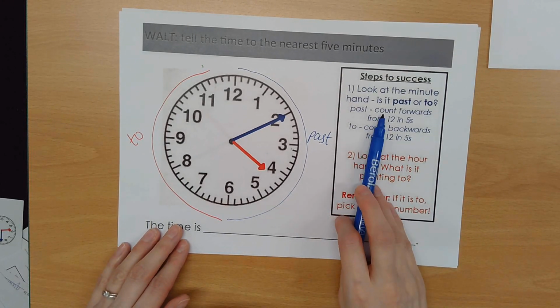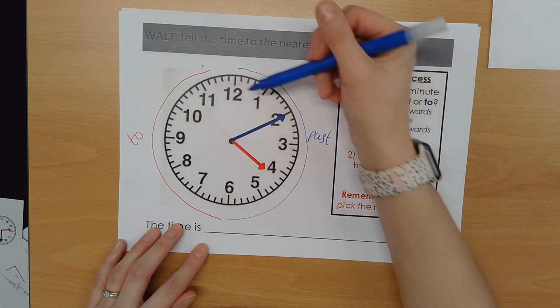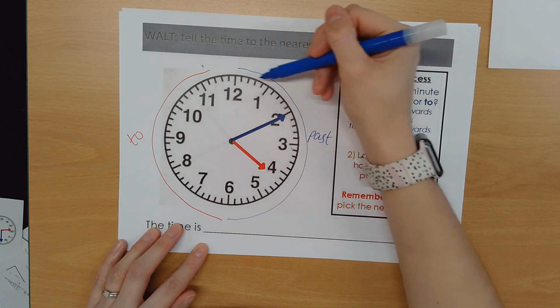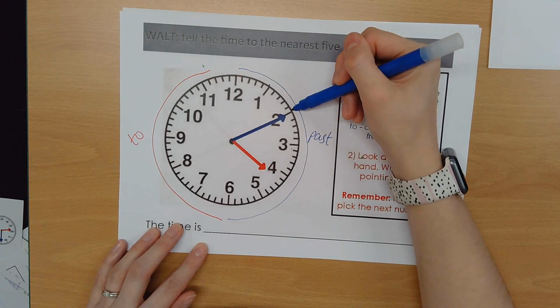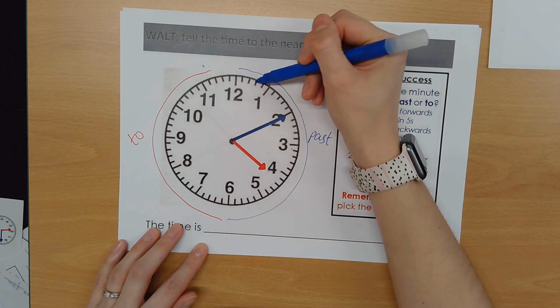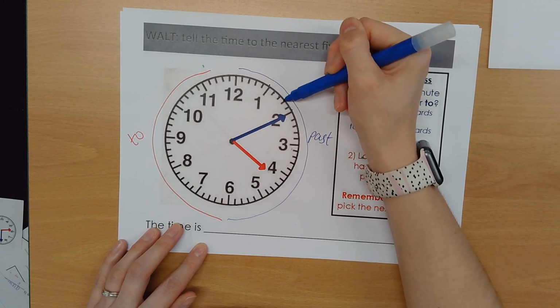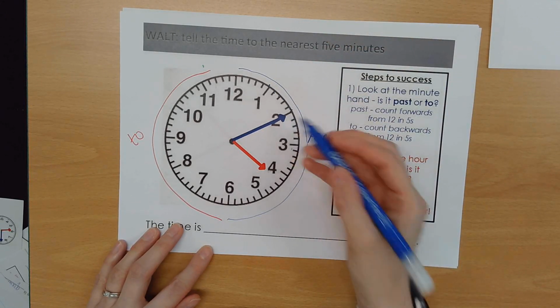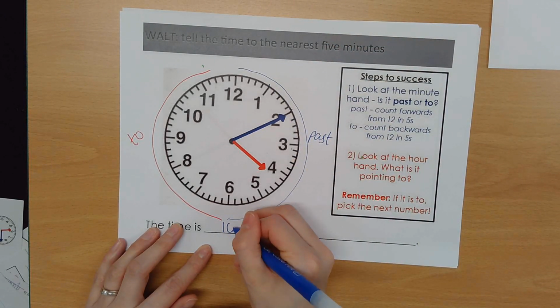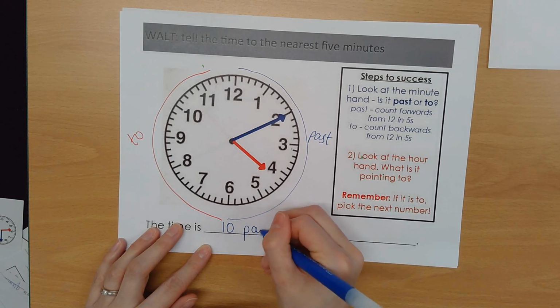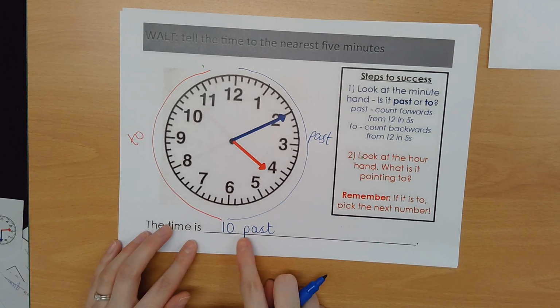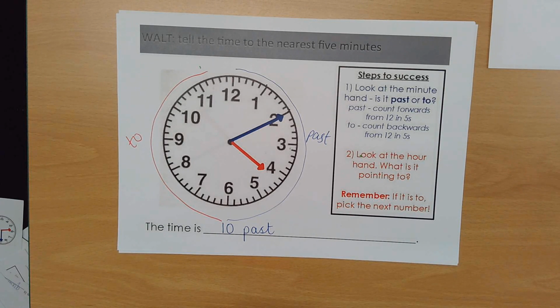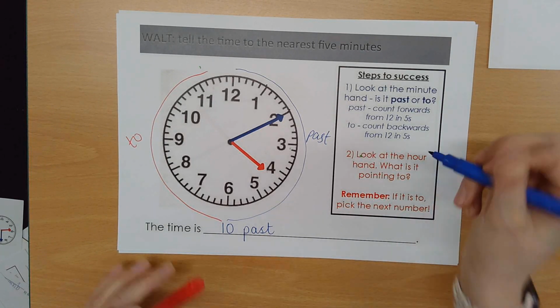So now I can count forwards from 12 in 5. So I'm going to start my 12 and I'm going to jump 5, 10. I'm going to count that to check. 1, 2, 3, 4, 5, 6, 7, 8, 9, 10. Fantastic. So it's 10 minutes. So I'm going to say 10 past, or we could say 10 minutes past. We're just going to shorten it. So it's 10 past. I've done step 1.